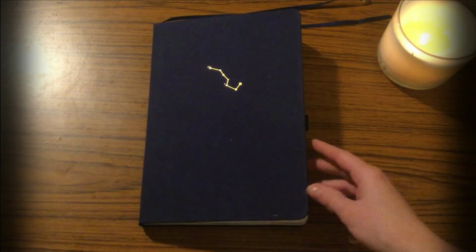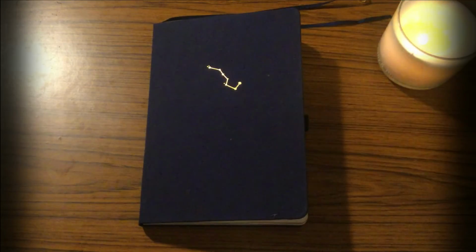I cannot stress enough how much I love how these spreads came out in the end.